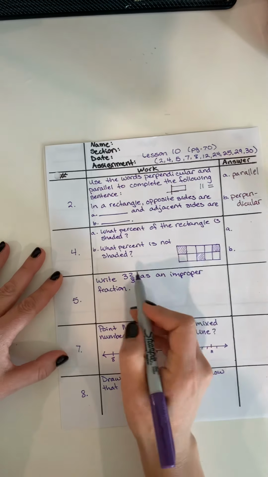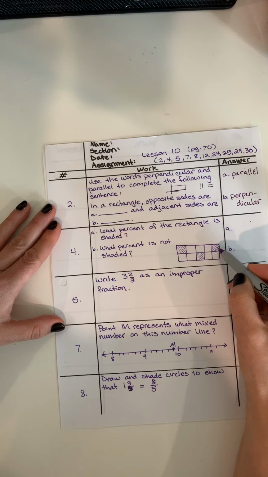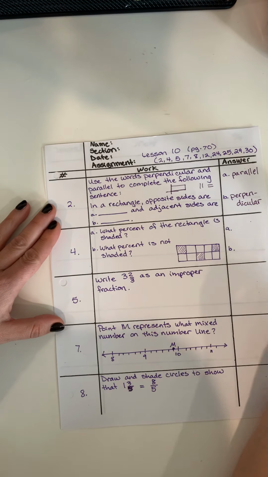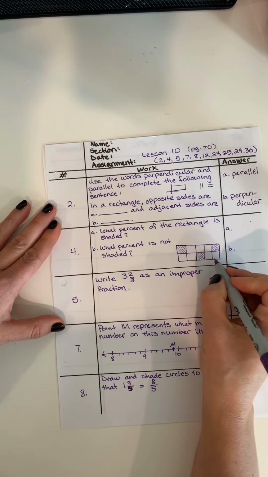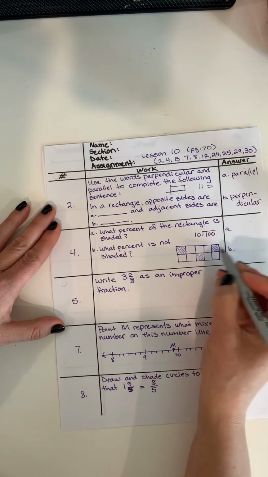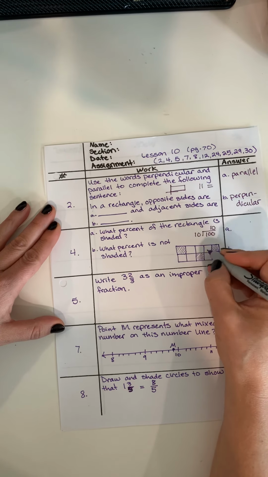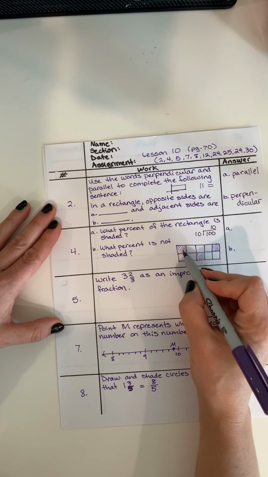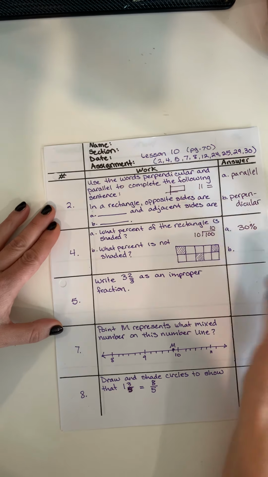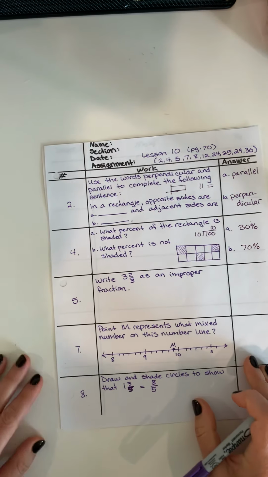All right, question number 4. What percent of the rectangle is shaded and what percent is not shaded? We have a rectangle here with 1, 2, 3, 4, 5, 6, 7, 8, 9, 10 divisions. So each division is going to represent 10%, because if we take 100%, which would be the whole, divide it by 10, we get 10. So each one of these sections represents 10%. So we have 10, 20, 30% that is shaded, and that means we have 70% that is not shaded.